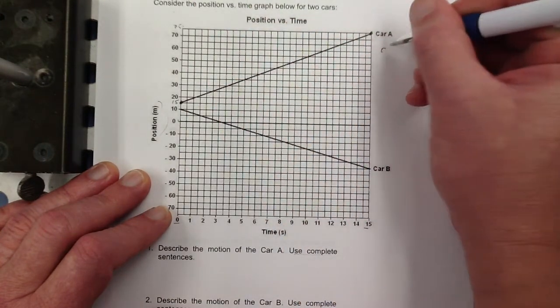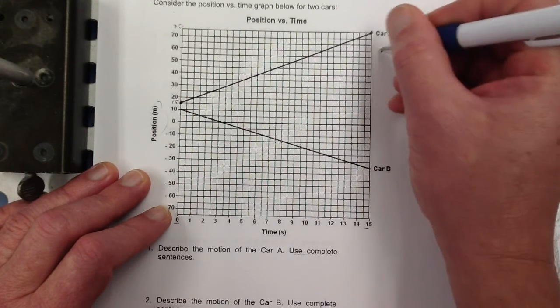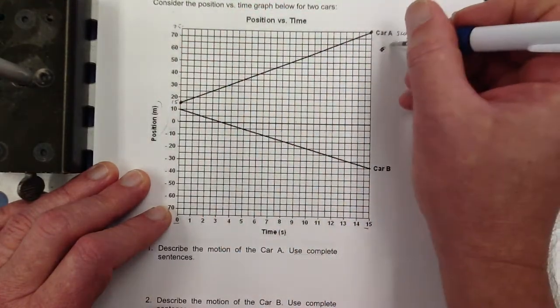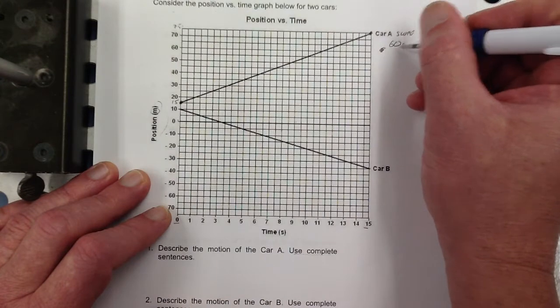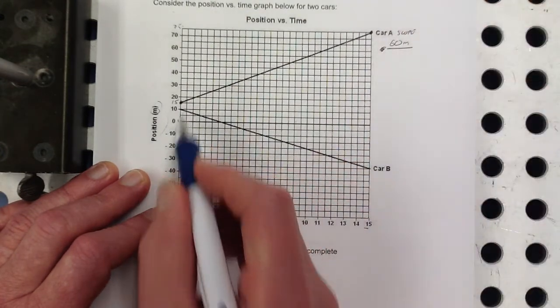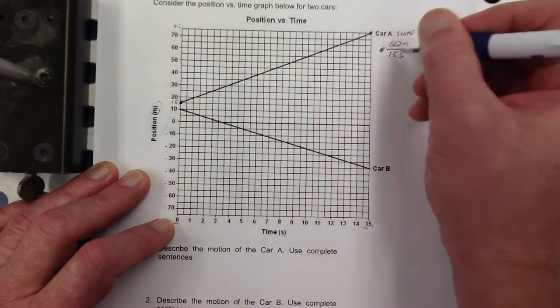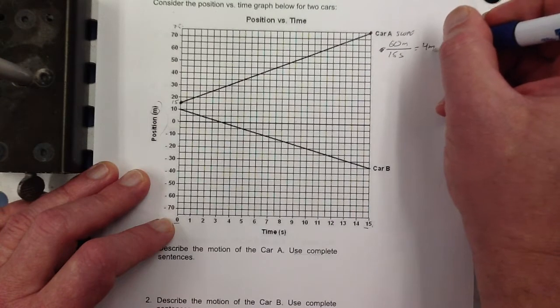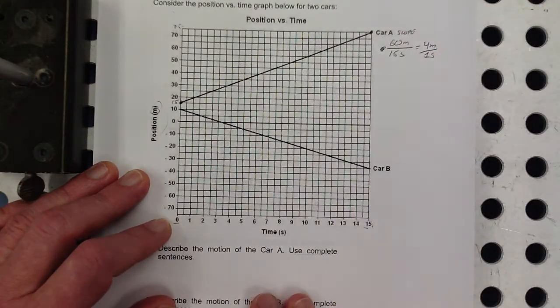So for car A, right next to where it says car A, the slope is 75 minus 15, which is 60 meters. That's my rise over 15 seconds. If I divide that out, that gives me 4 meters every 1 second. All right, that's going to come in very handy.